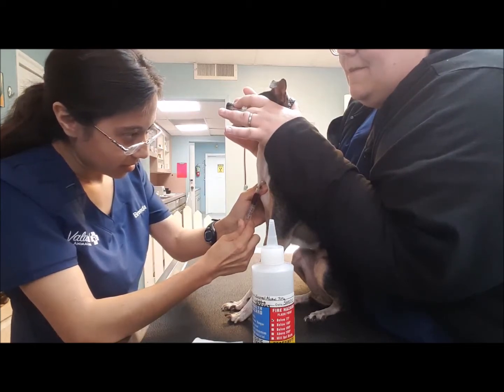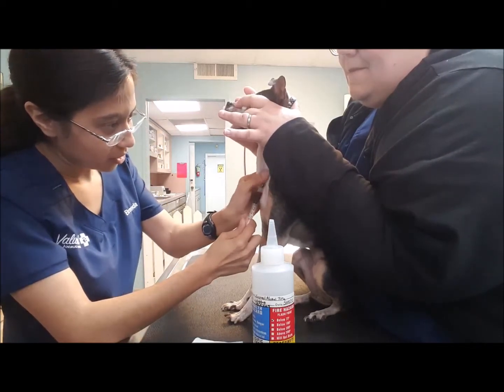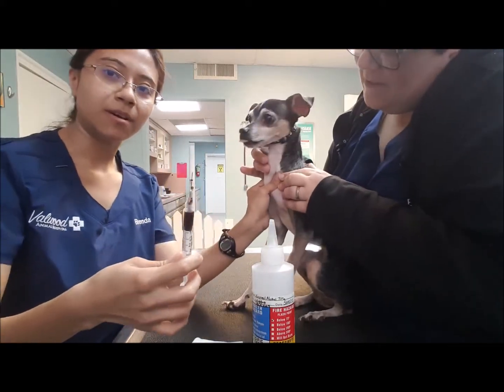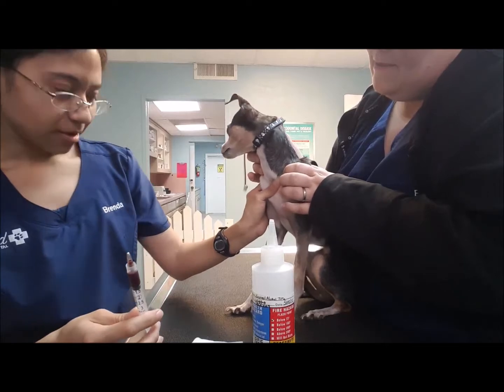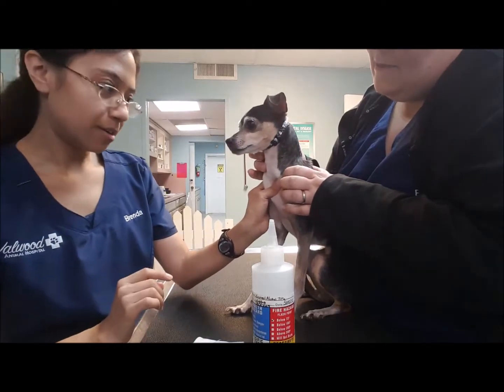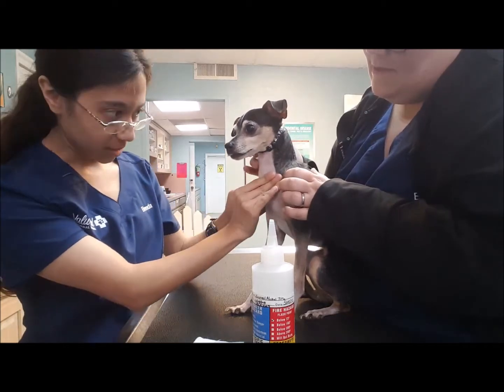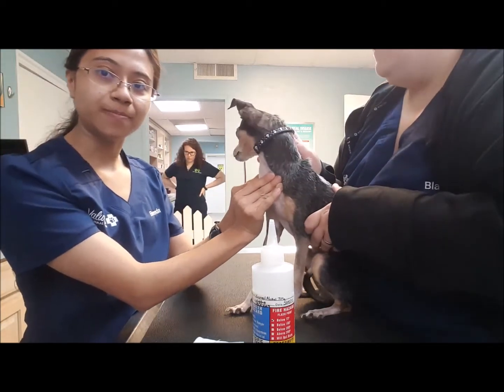And then once we finish, we let off and we hold on. And this is how we get blood from our jugular vein. Just make sure to apply some pressure after you draw the blood. That way she doesn't get a hematoma.